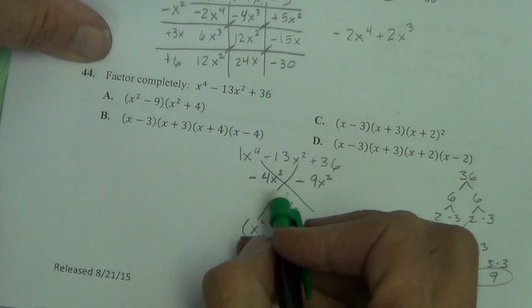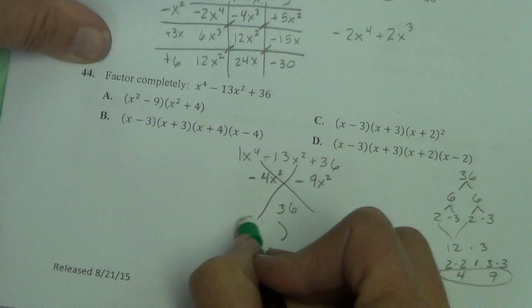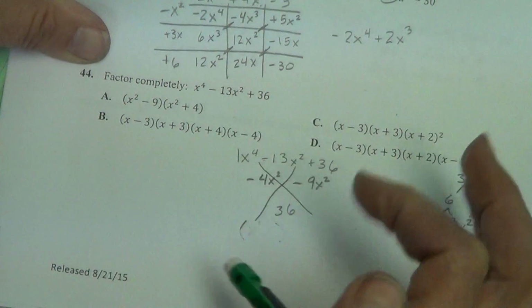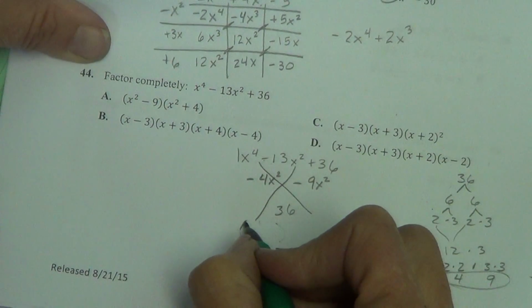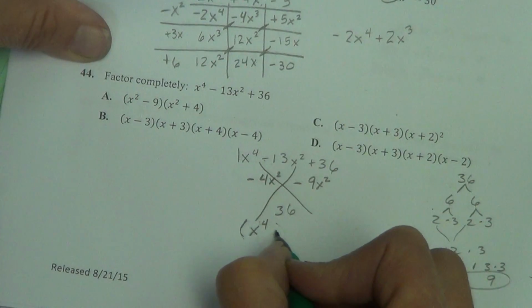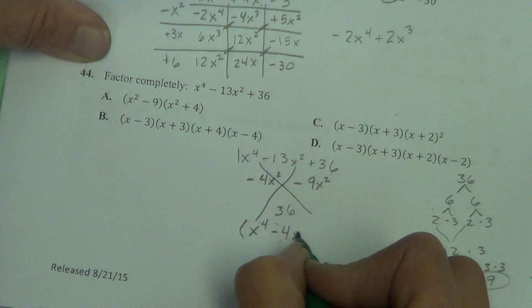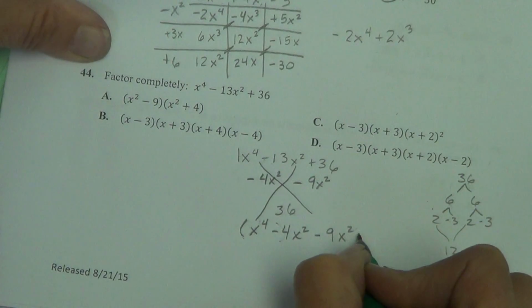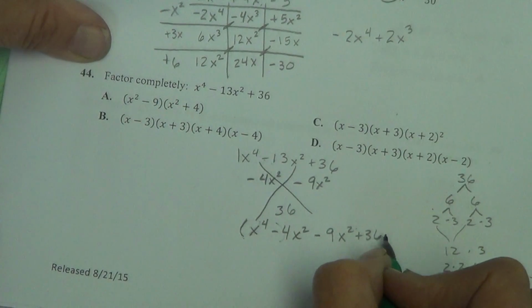I wouldn't recommend the shortcut only because we haven't done that many with x to the fourth. That would have been x squared, but let's go back. I'm a little bit worried some of you get lost there. Let's go x to the fourth minus 4x squared minus 9x squared plus 36.